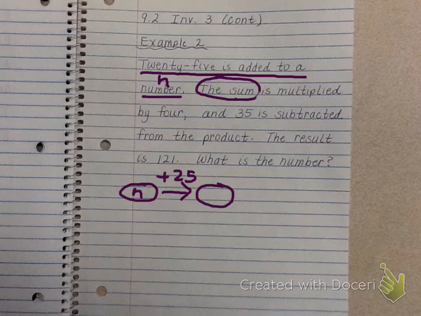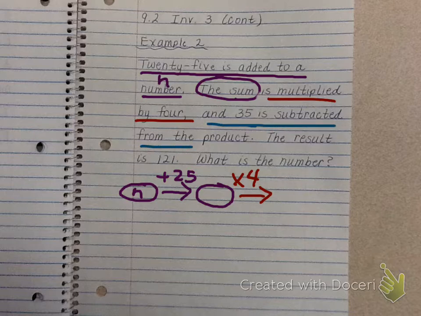So now I'm going to add my next arrow. Is multiplied by 4. Then it says that result, 35 is subtracted from the product. The blue oval represents the product of n plus 25 times 4.